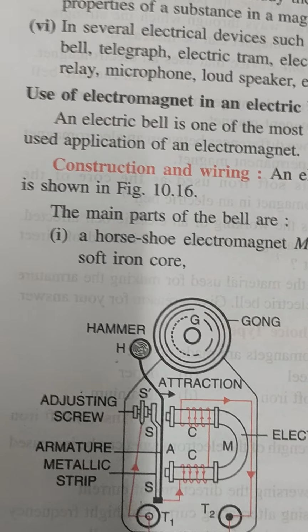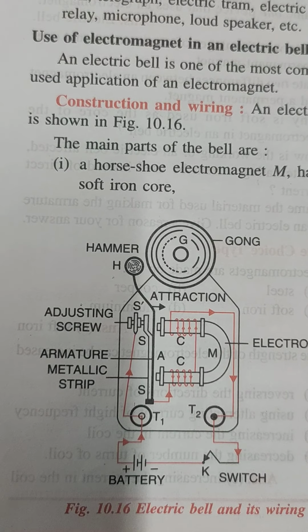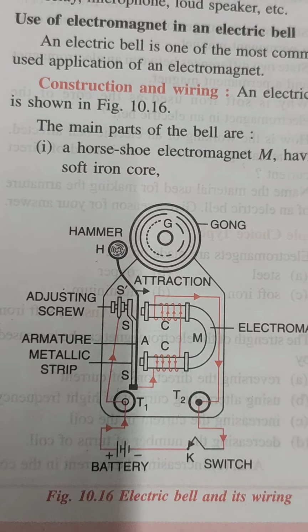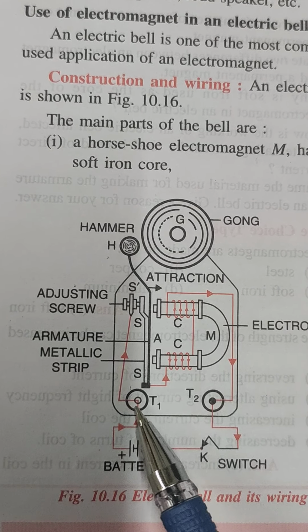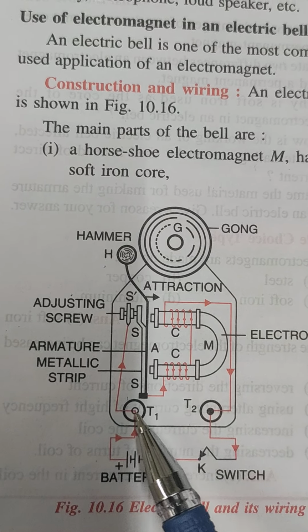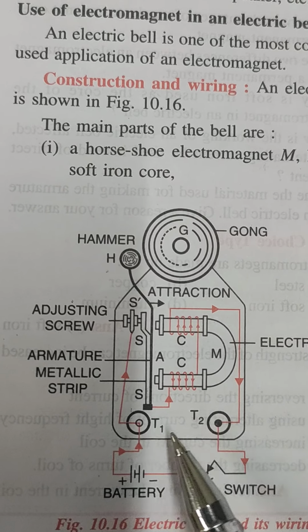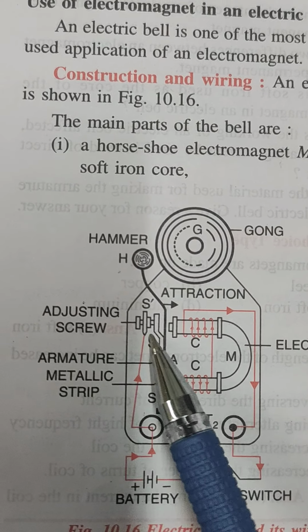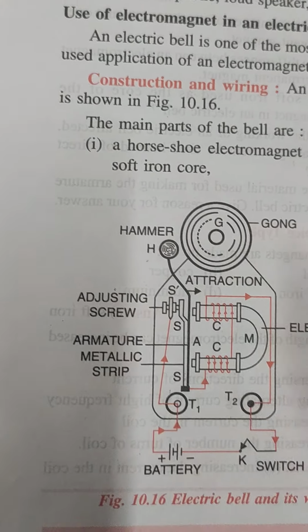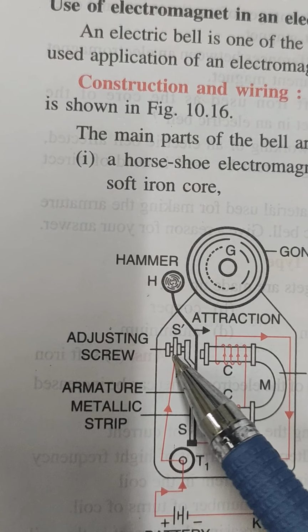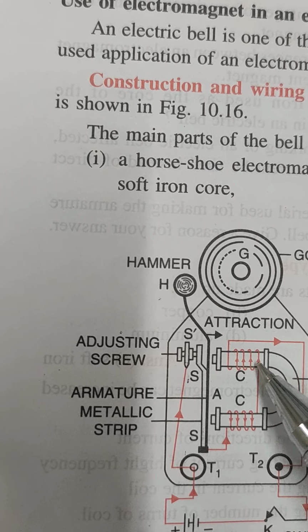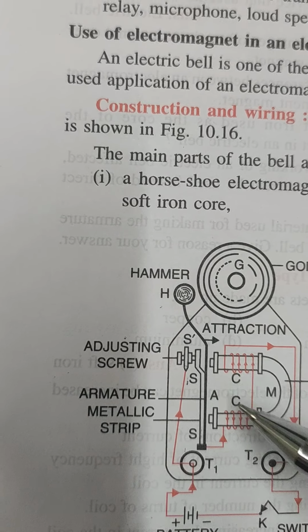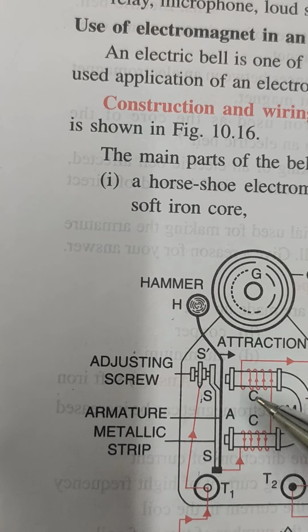Now try to understand how the entire function works. The moment we switch on, the current will flow through T1 and will be transferred to this screw. Now since there is current, the current will flow through this U-shaped magnet. There will be polarity developed.